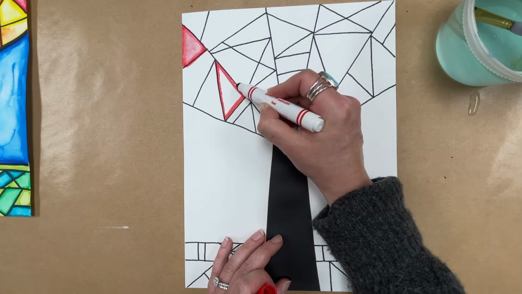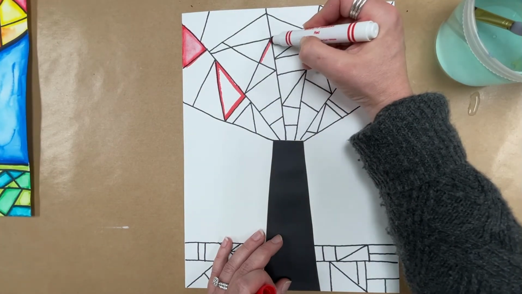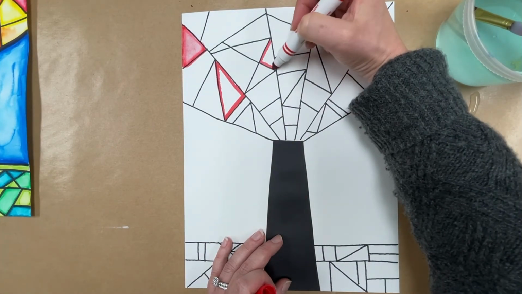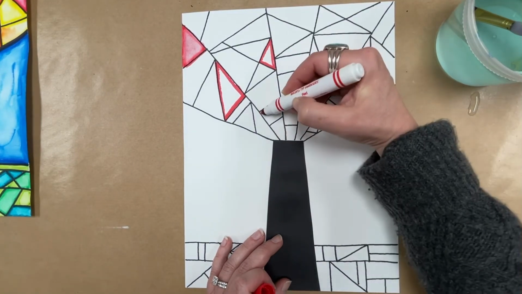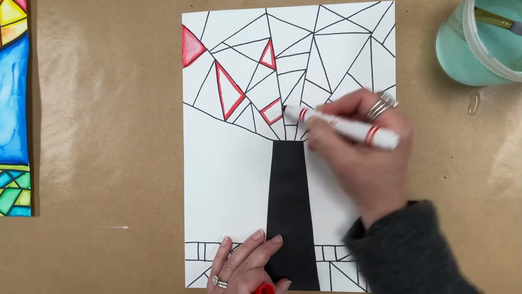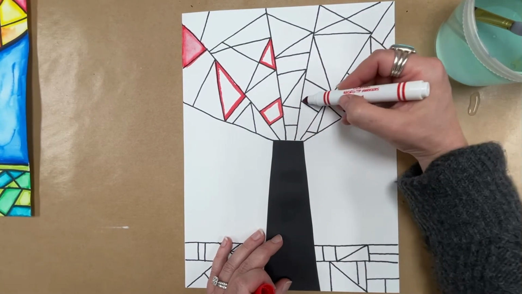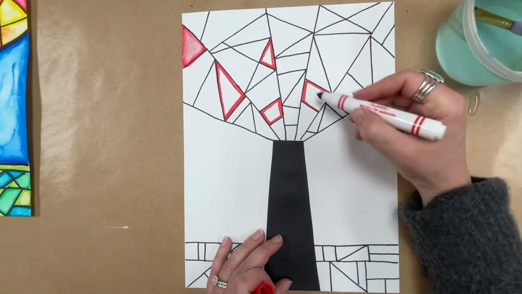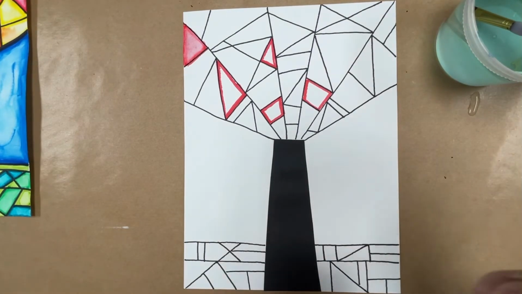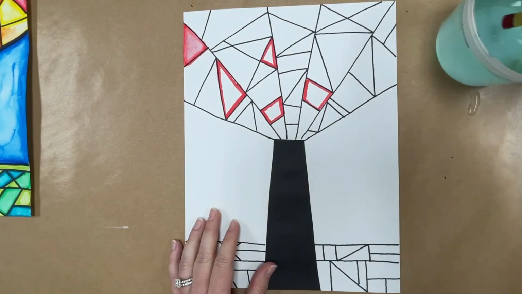So I think what I'm going to do is go in and outline all of my red ones, just spacing them apart, not next to each other. I'm not going to do all of them now because I don't want this video to be too long, but I'm just going to do a few. Then I'm going to get my wet paintbrush. Don't make it too wet.